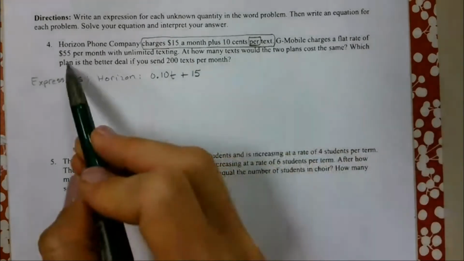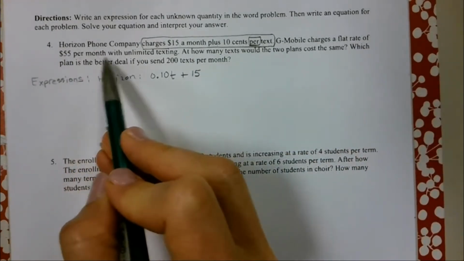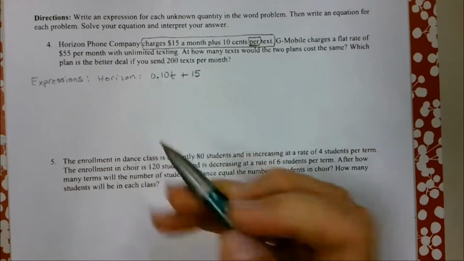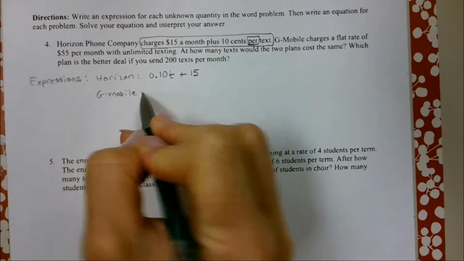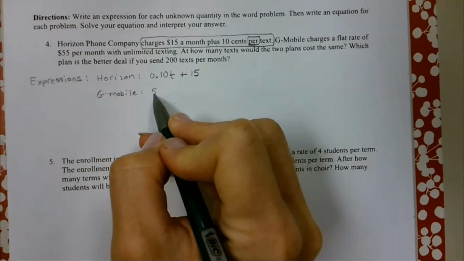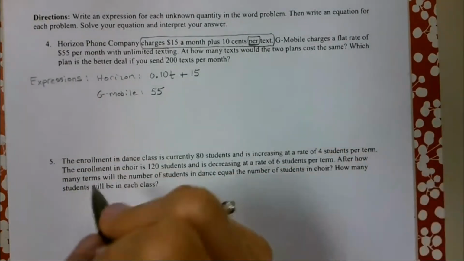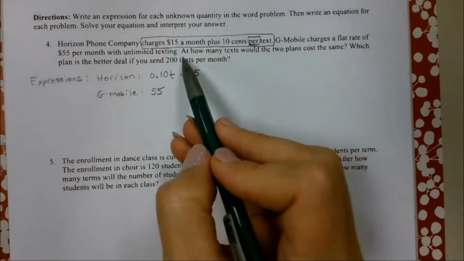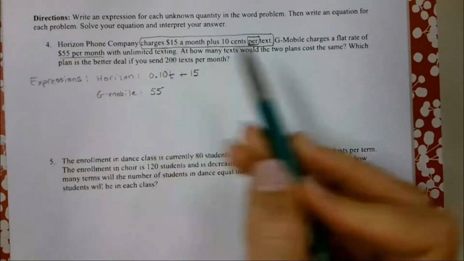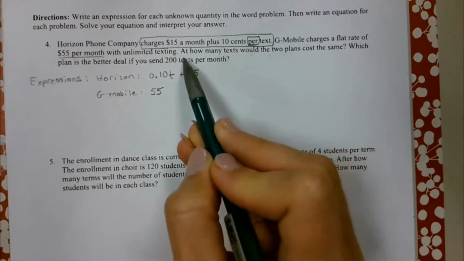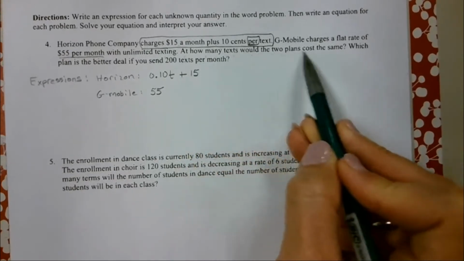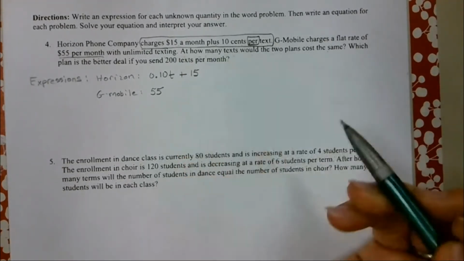G-Mobile charges a flat rate of $55 per month with unlimited texting. So for G-Mobile, our expression is going to look like this, just 55, okay? The question says, how many texts would the two plans cost the same? At how many texts?